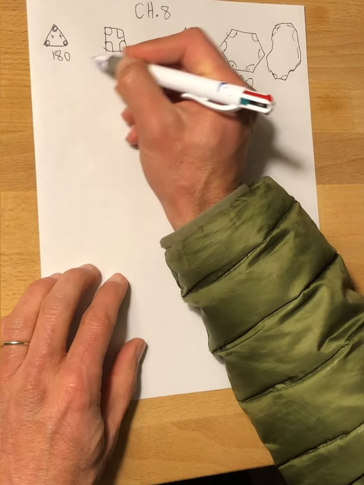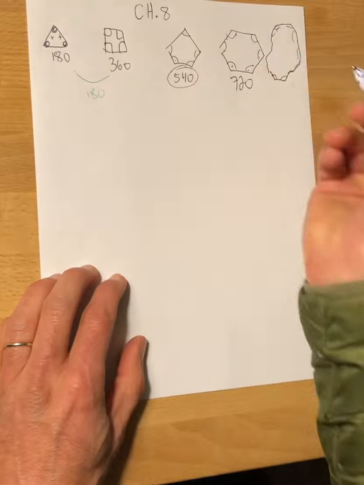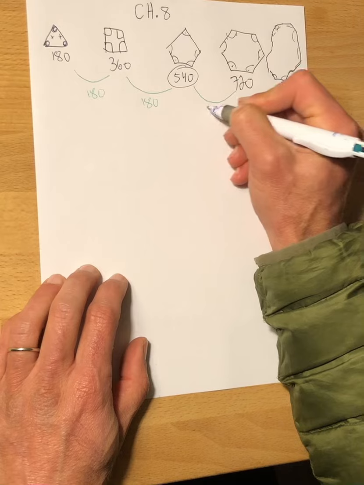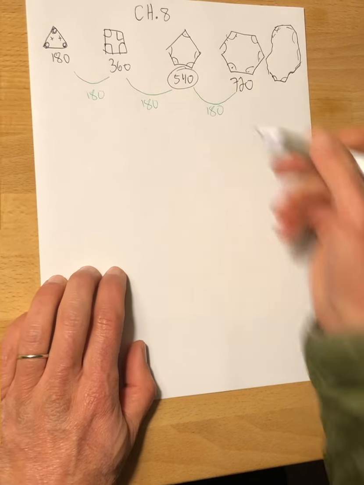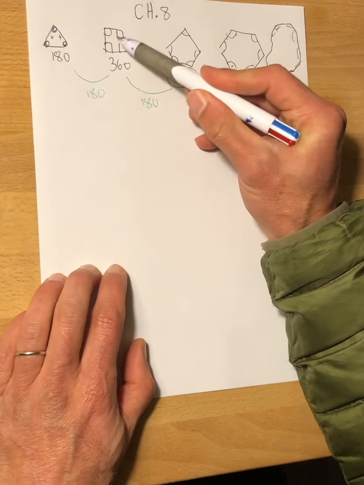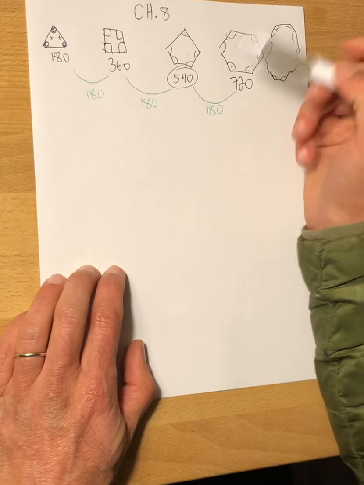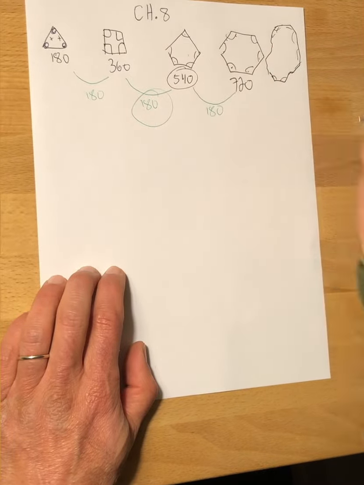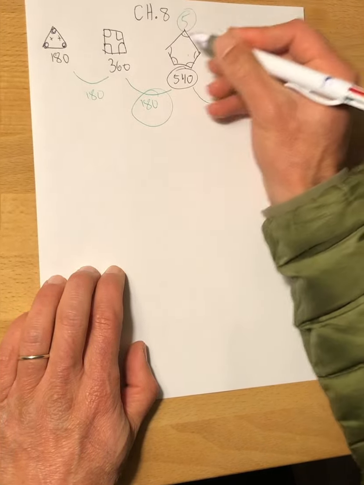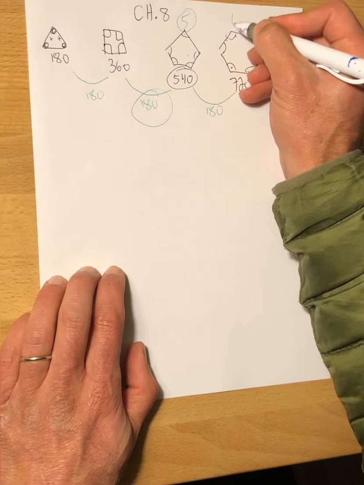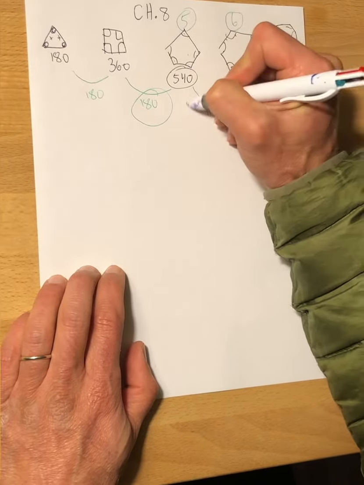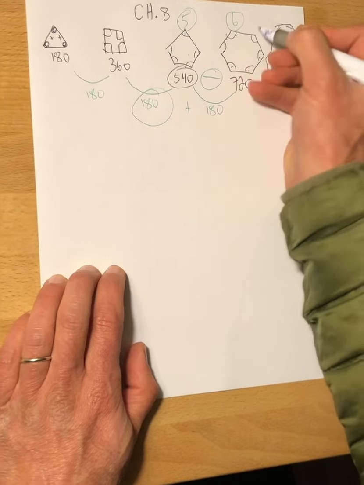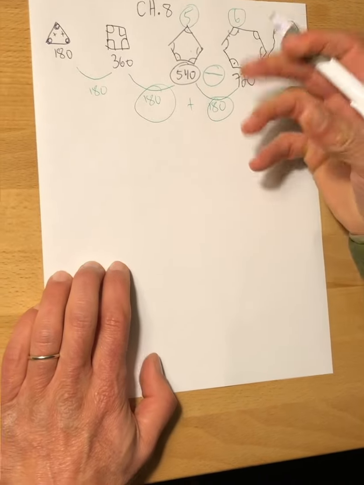From here to here, the difference is 180. From here to here, the difference is 180. The difference from here to here is 180. That should make sense because I'm adding one more side from a 4-sided to a 5-sided figure. And how many degrees is a full side or a line? A straight line is 180 degrees. So here's 5 sides. If I have 6 sides, I'm adding one straight line to get to 6 sides, which is 180 degrees. That's conceptually what happens.